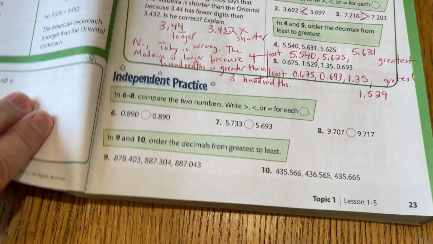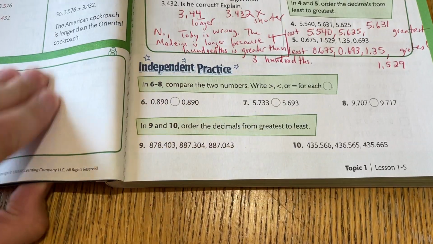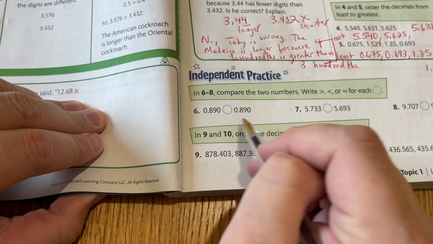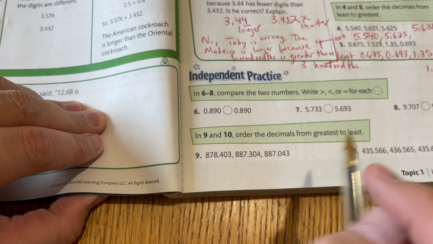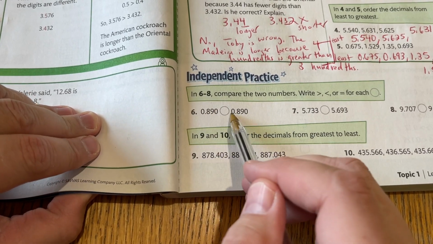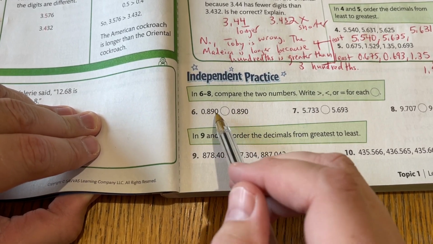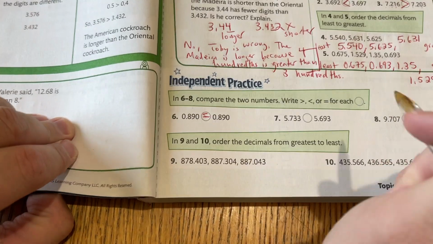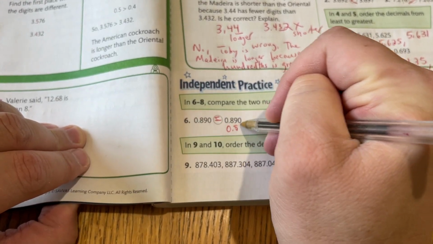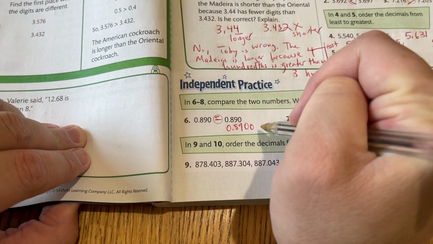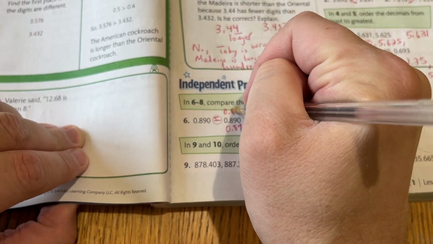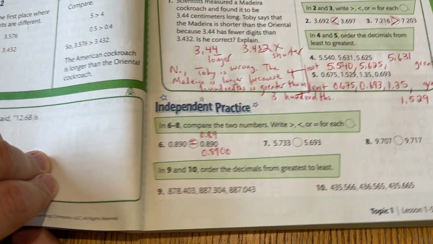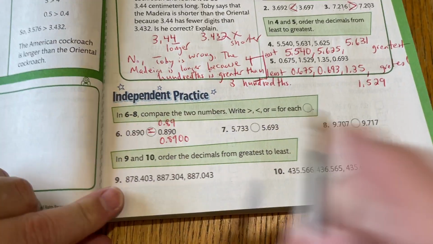Okay, moving right along. Compare the two numbers. Oh, these look equal because they are, but I'm just going to double check. 0, 0, 8, 8, 9, 9, 0, 0. They're equal. Okay, and this is also an equivalent fraction, or I could just take off the 0, going back to equivalent fractions.